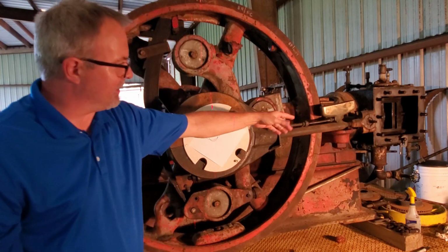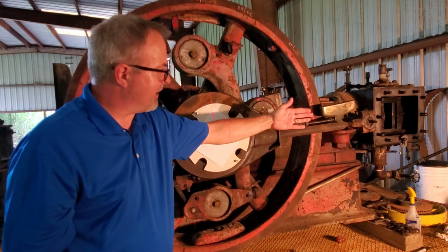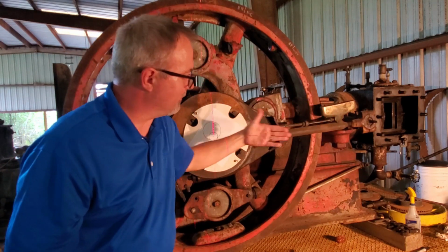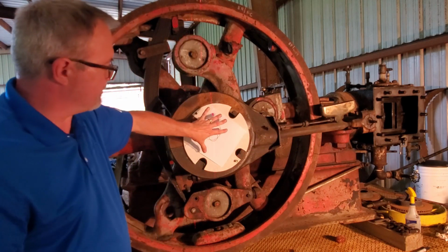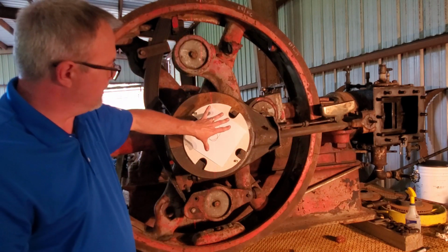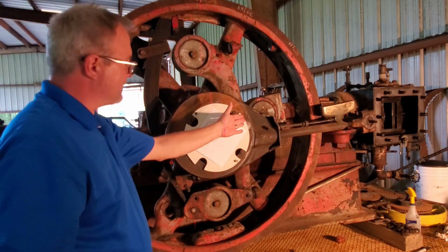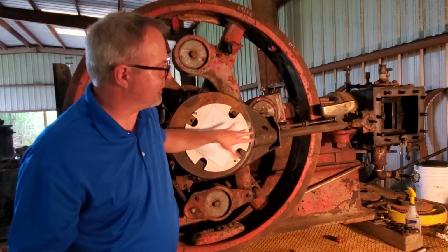Because that's a pivot, that end is actually pivoting on an arc, so it's doing this as it rotates back and forth. And you can't just have a straight babbited journal surface. You have to have a spherical one so that this rod can pivot in and out as it's moving back and forth.